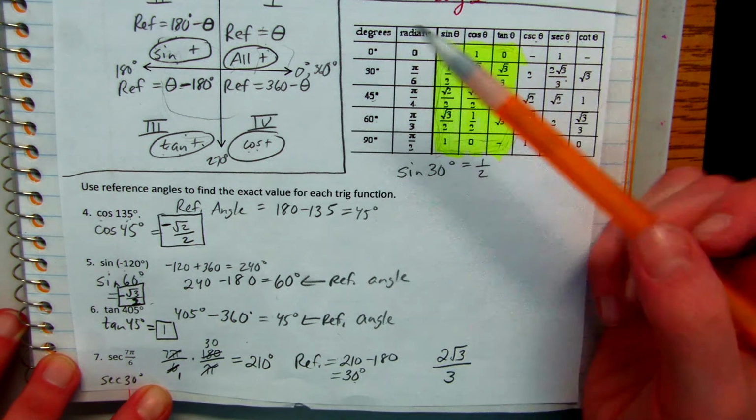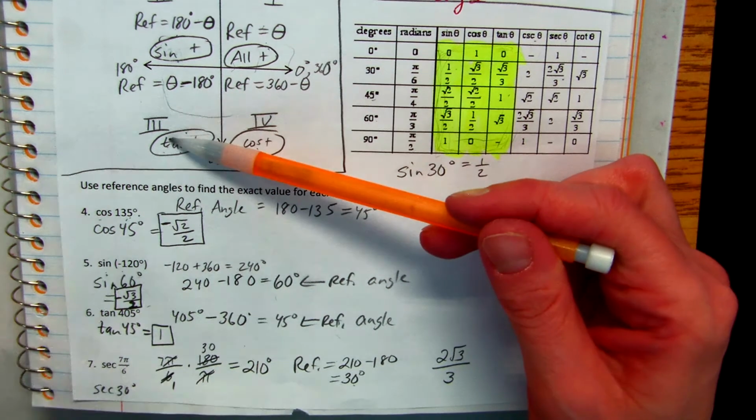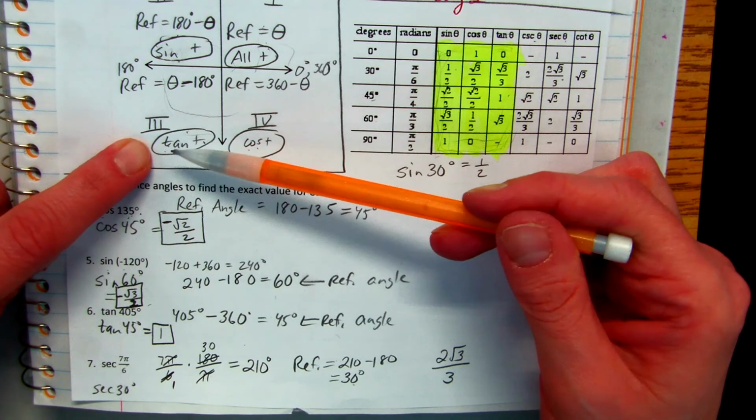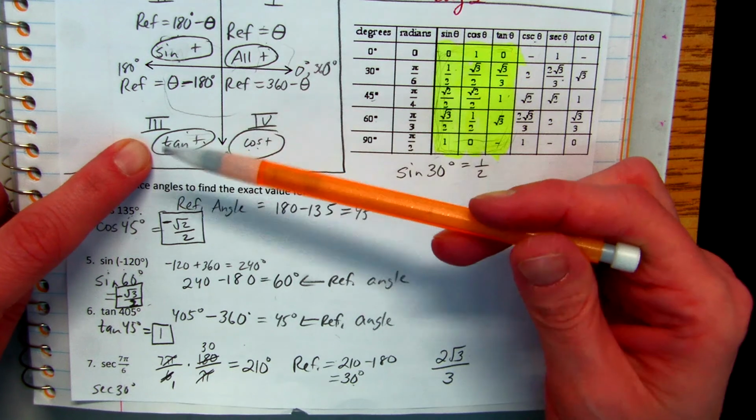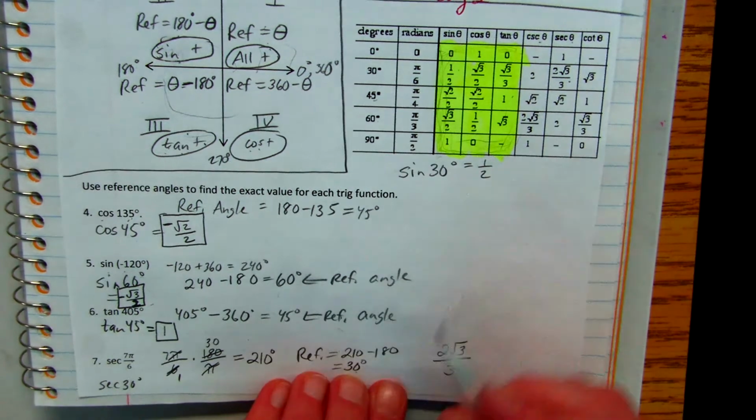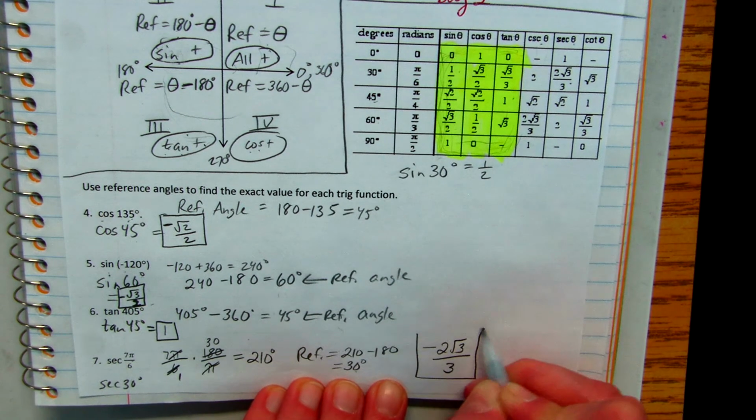And then I have to think about if secant is positive over here. So tangent and its reciprocal cotangent are positive, but secant and cosine would not be. So I would add a negative.